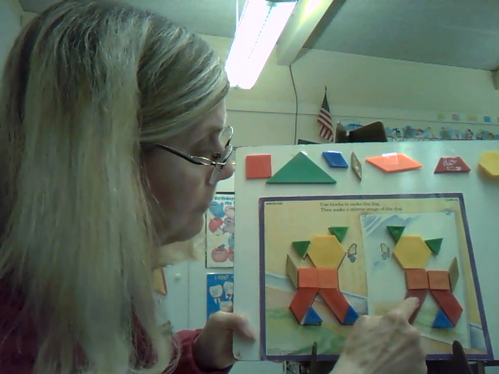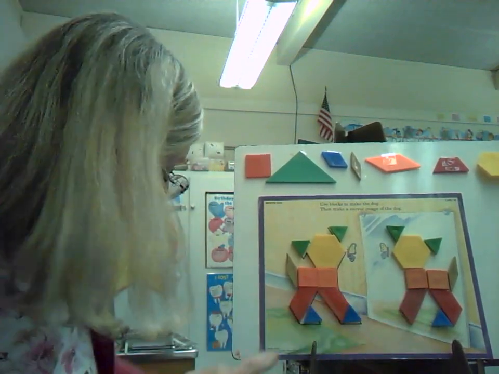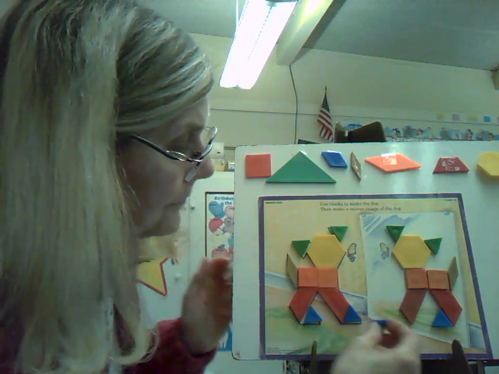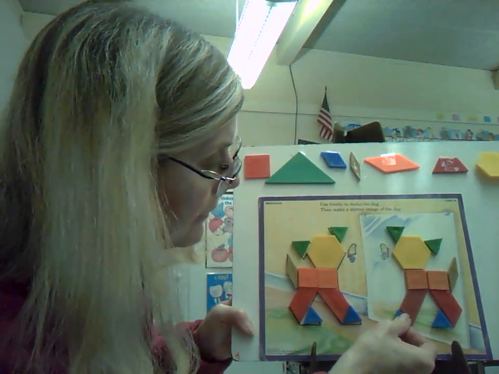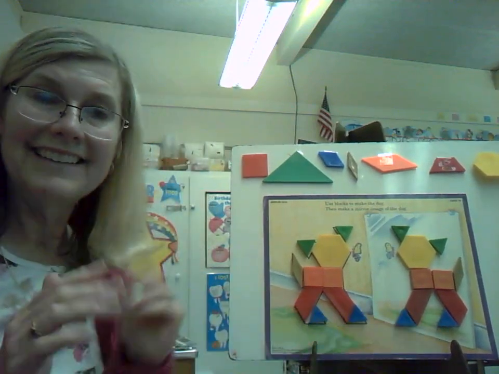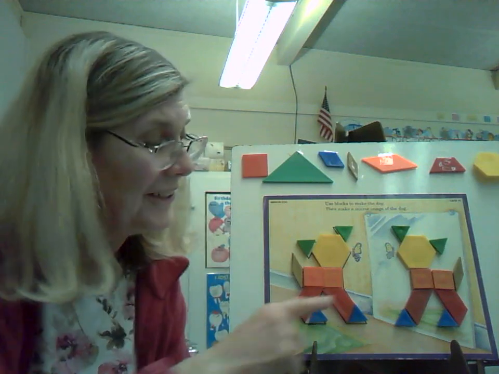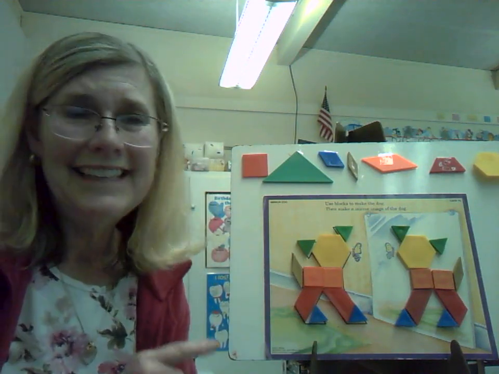Now we've got our trapezoid going down to the left the way we wanted it. And now we need one more little paw. Right there at the end, and whoops. Ta-da! There we have it. We've got our cute little dog with the butterfly on his nose looking in the mirror. Adorable. Tangrams are so much fun.